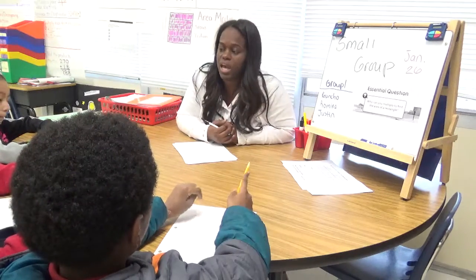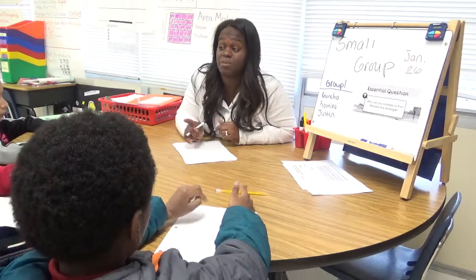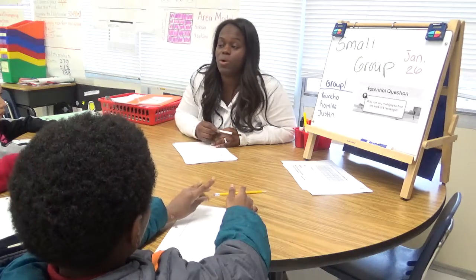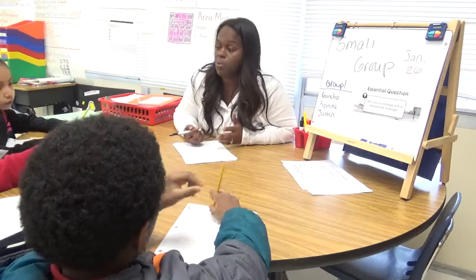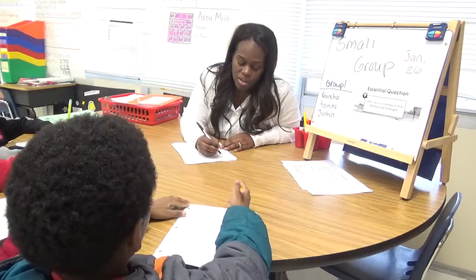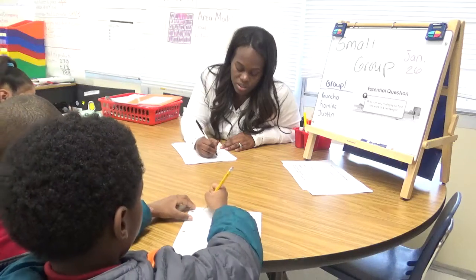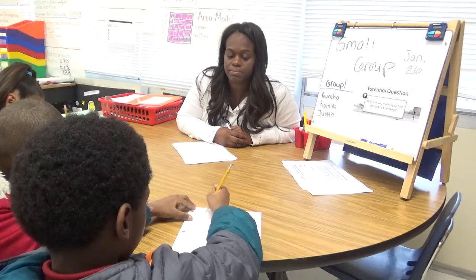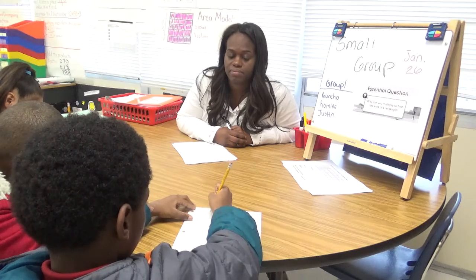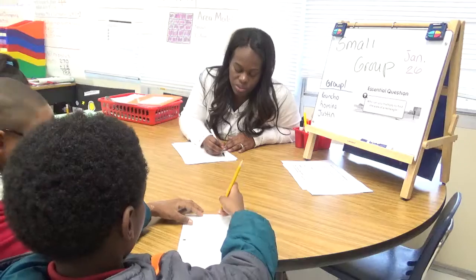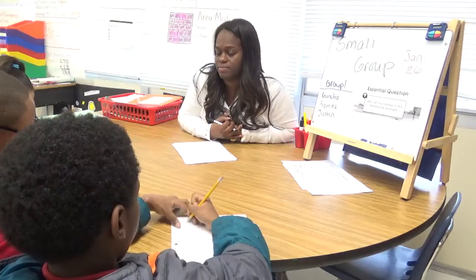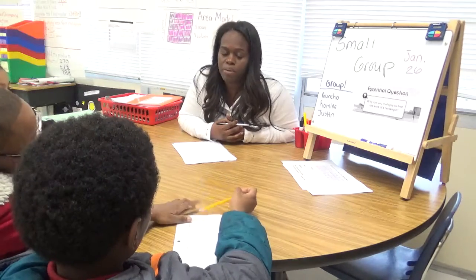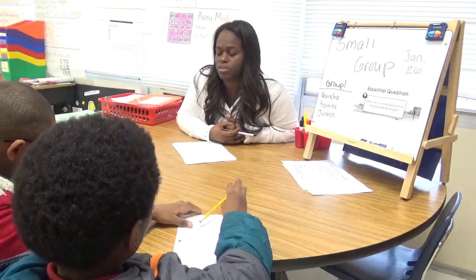Remember when we said that we can find area 2 ways, we can either find it by multiplying the length and the width, or we can count the squares. So we can go ahead and draw some squares. We can draw 1, 2, 3, 4 columns. And then we have 2 rows. 4 columns and 2 rows. Now if I were to count all of these squares, what would that equal?